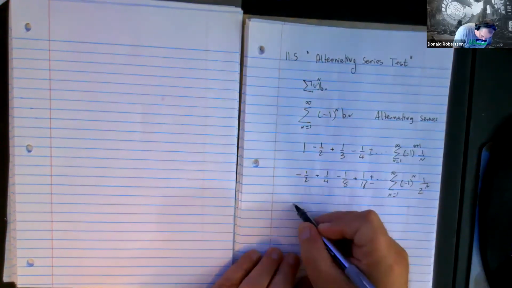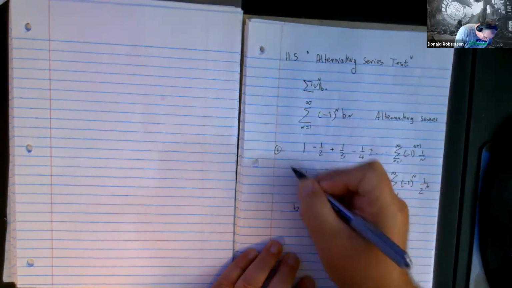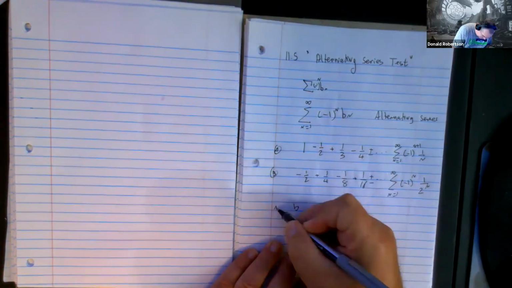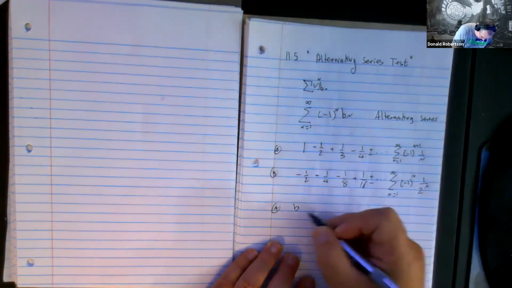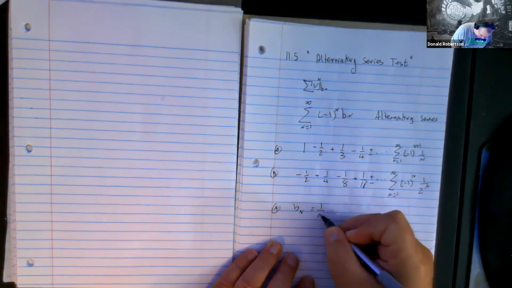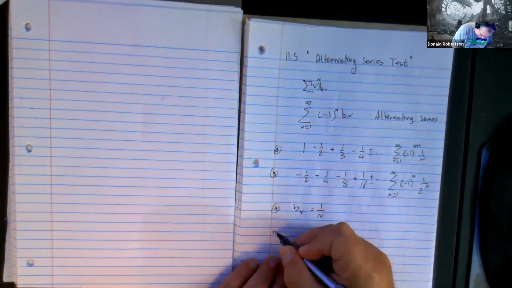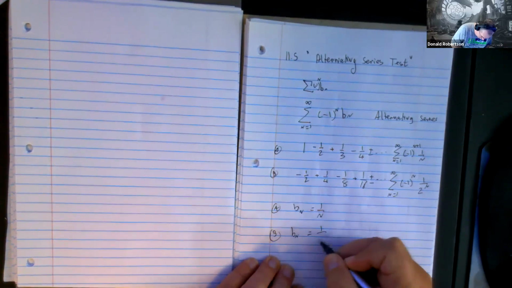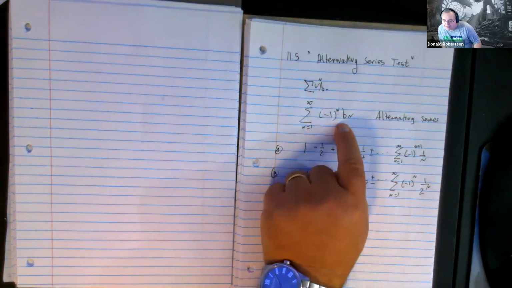Now, when a series is written down in this format, I'll call this question 1, parts A and B. For A, the top one, Bn is 1 over n. And for the second situation, Bn is 1 over 2 to the n. So can you see in this generic form, Bn represents the formula part.